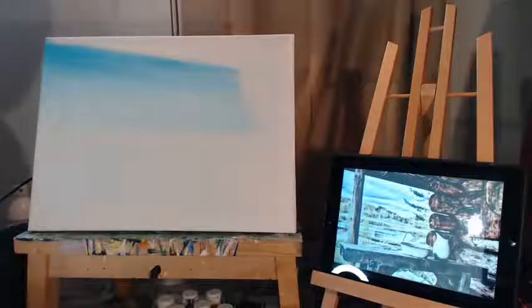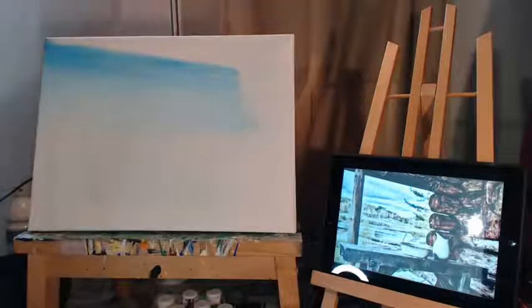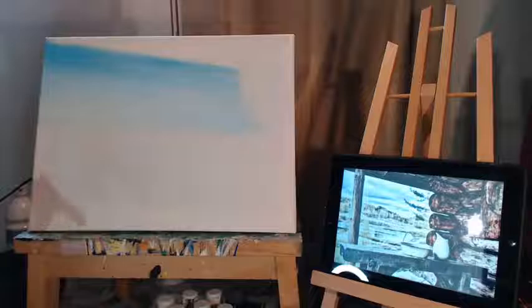So Sally is asking, would it be helpful to wet the canvas first? Sometimes I do that. When I was first starting, in some of my earlier tutorials, you'll see that I do wet the canvas first. However, I now prefer not to do that, and I use white paint instead.